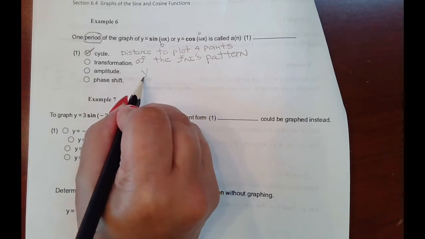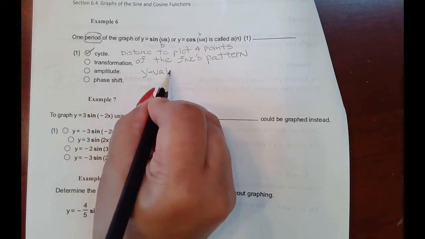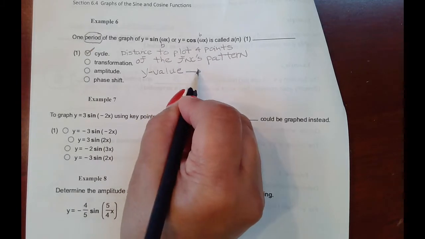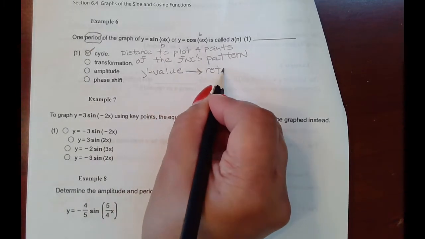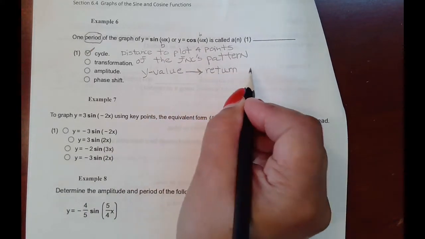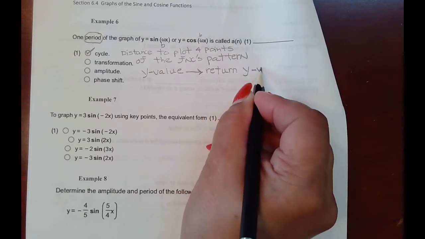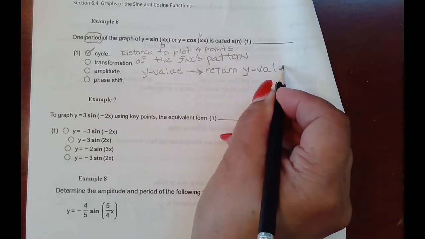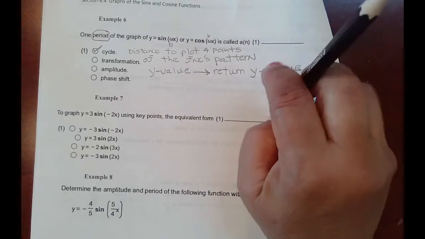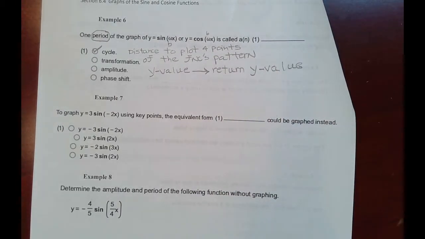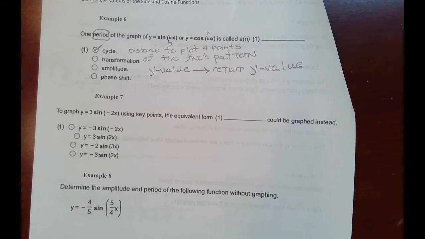So you're going from one y value and you're plotting the rest of the points until you return to that same y value. That's another way to describe what a period is, the distance that you're traveling, which is called a period or a cycle.